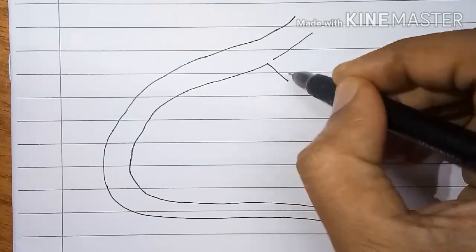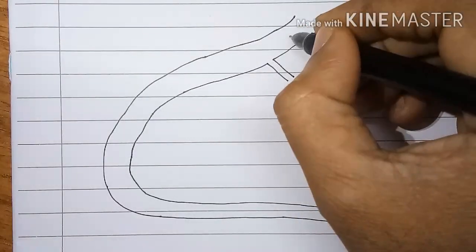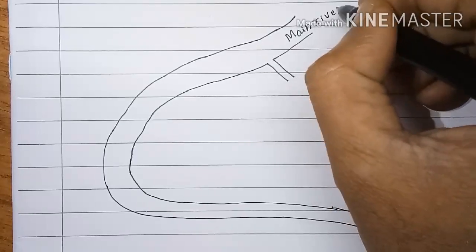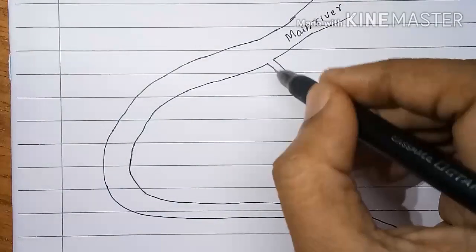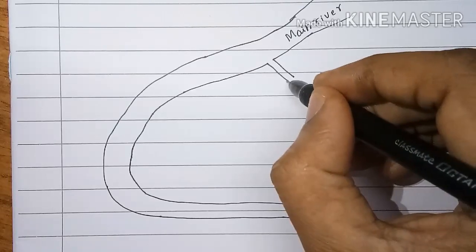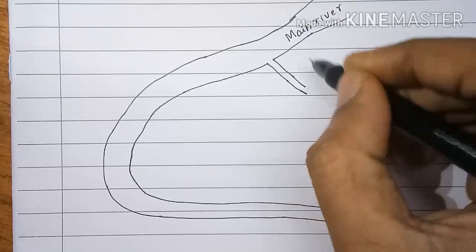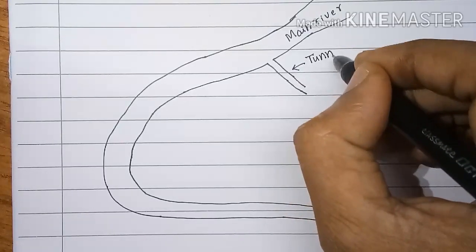From this main river, you call it as main river here. Water is diverted by means of tunnel. So this is tunnel here.